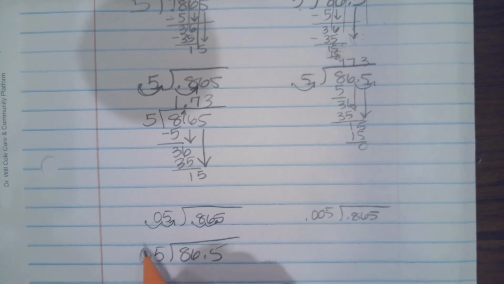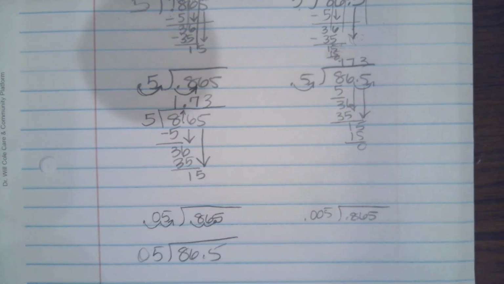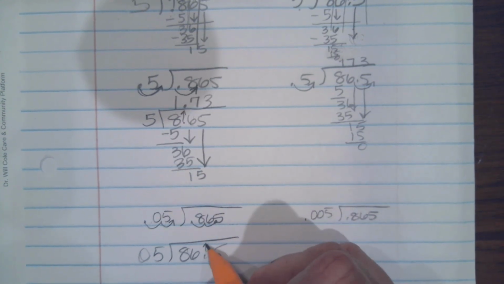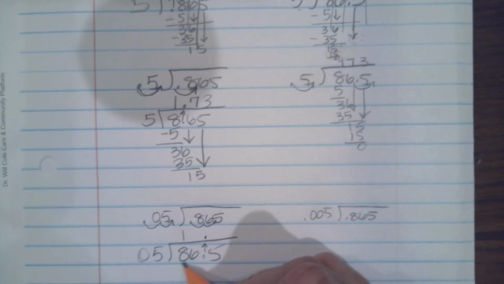We don't need the 0 here, but if you put it in, it's fine. It doesn't mean anything. Like, we don't go to the store and say, can I have 05 apples? You just say 5. And then you put your decimal straight up, and then you do your math like normal.